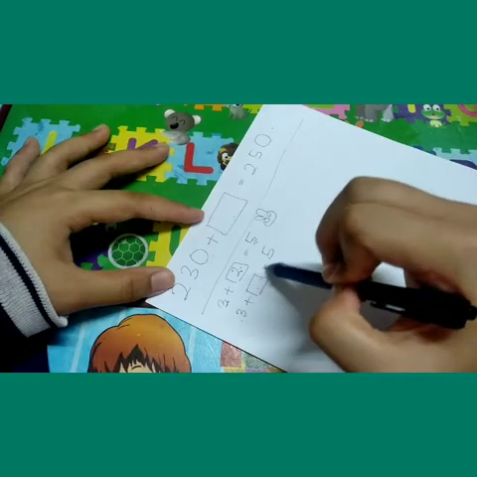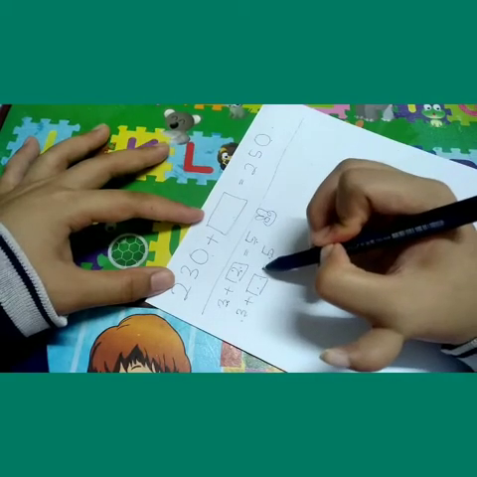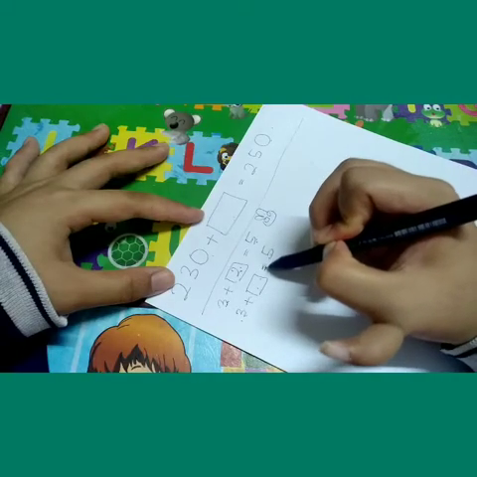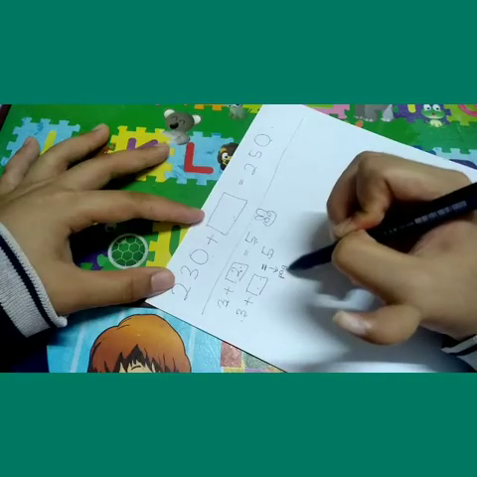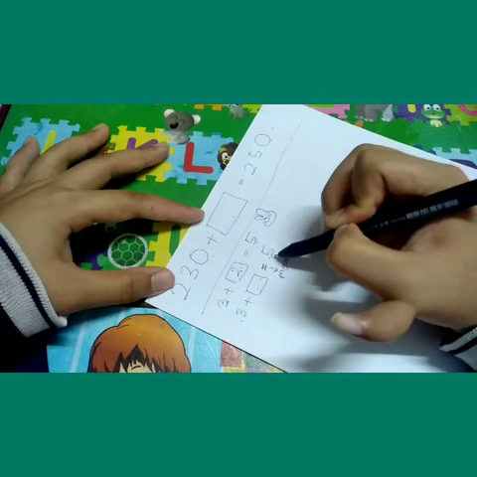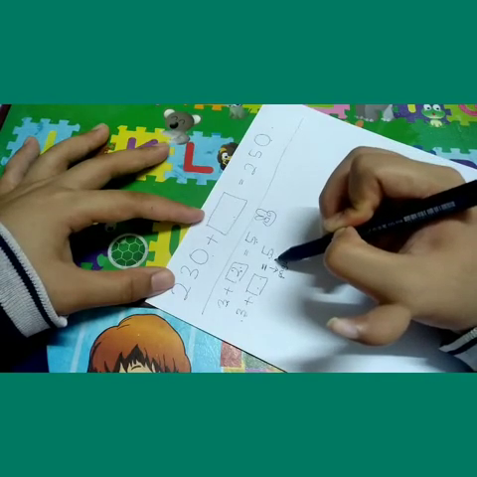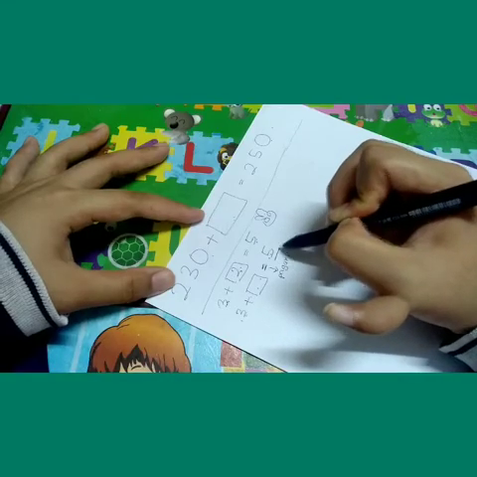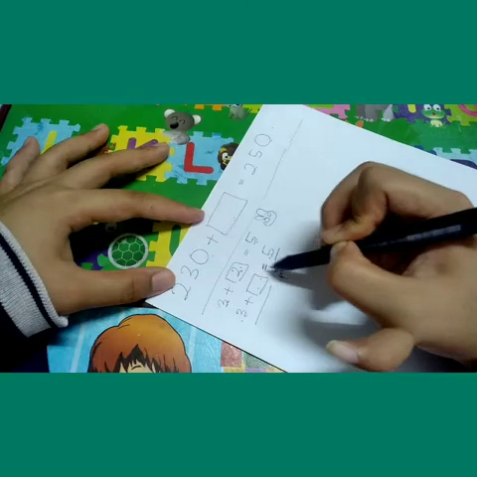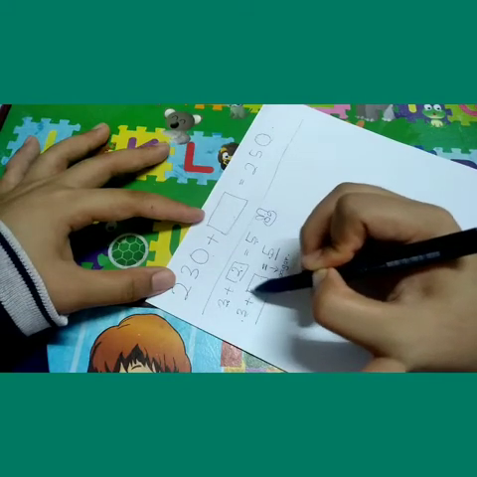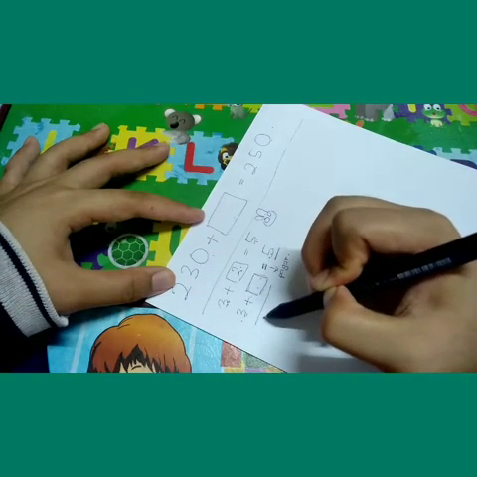So, how to solve this problem? 3 plus what equals 5? So, here is equals. Equals is our fence, or our pagar. Ini adalah pagar. Okay. So, 5 is outside the fence. 5 berada di luar pagar. And 3 plus the box is inside the fence. 3 dan kotak ini berada di dalam pagar.